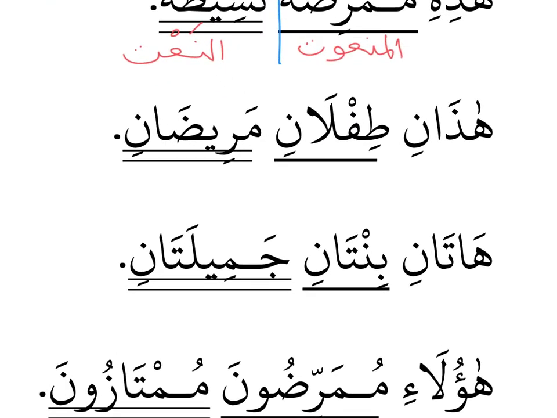Yeah, example number three, hadhani tiflani maridani. Hadhani, these two are children, two children. Tiflan. Now we want to add an adjective to the word children, and the adjective that we chose here is maridani, which means sick. So the meaning is these are two sick children.